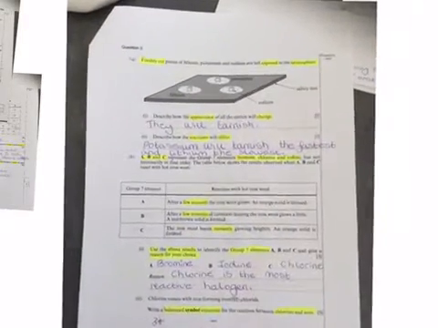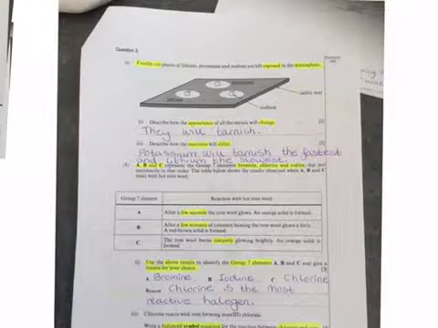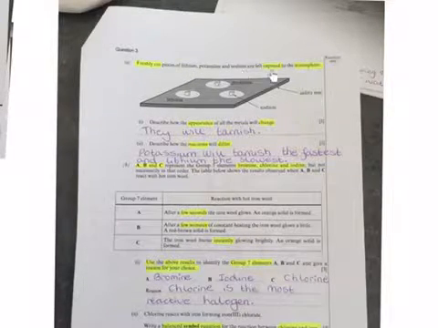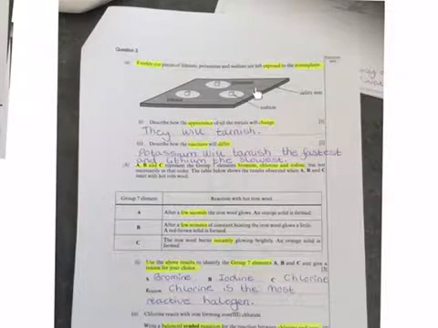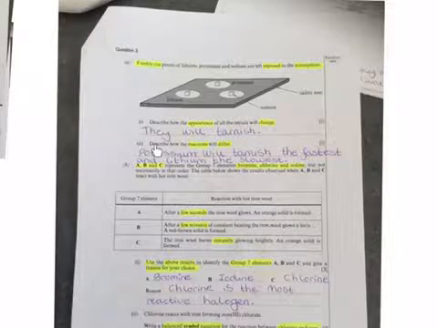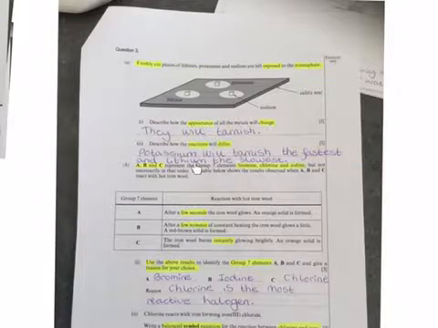Question number 3 then is looking at group 1 alkali metals and their reaction with the air. Three freshly cut pieces of lithium, potassium and sodium are left exposed to the atmosphere. What will happen to them? They'll go from shiny, straight away they'll start to tarnish. They'll go back to that off grey colour. Describe how the reactions will differ. Potassium will tarnish the fastest, lithium the slowest, because reactivity increases down the group, with lithium being the least reactive element in group 1.